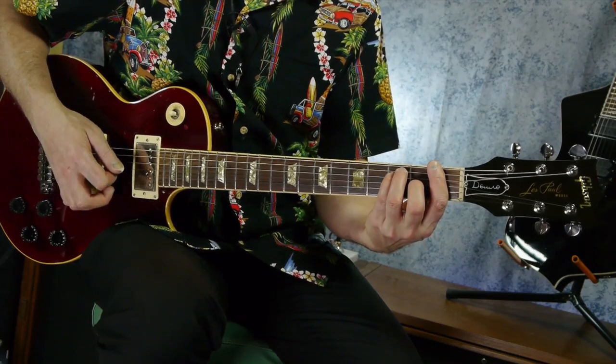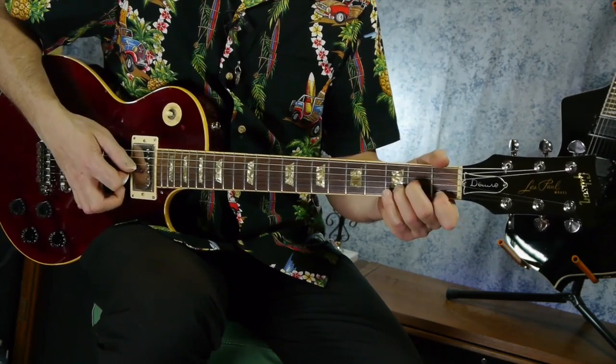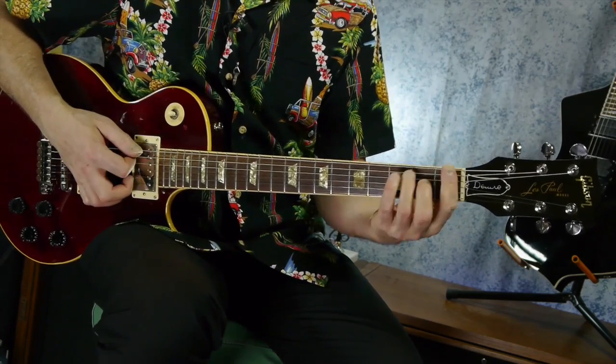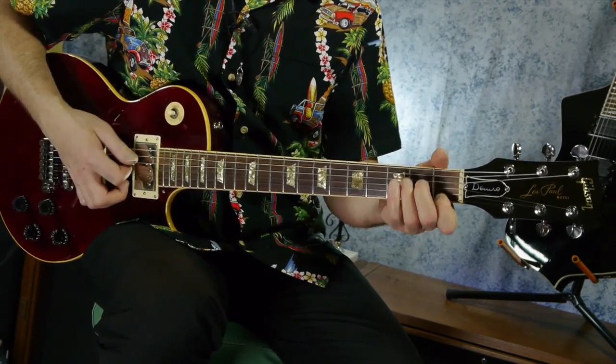Then he comes back down. 4, 3, 2, 1. Does it again. 4, 3, 2, 1. Isn't that cool? So what I'm trying to point out to you is that now you have 3 really good ideas to draw from, and there's a ton of things you can do with it, and I've given you lots of examples.